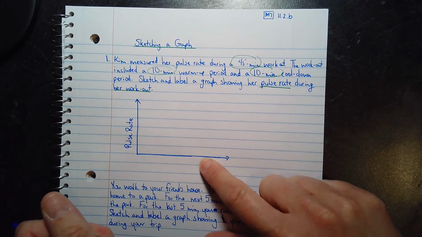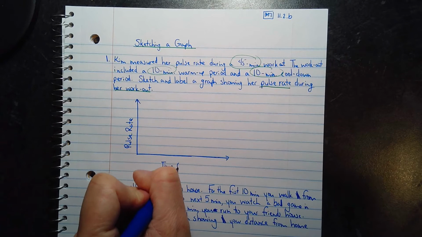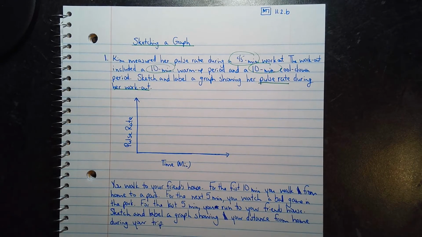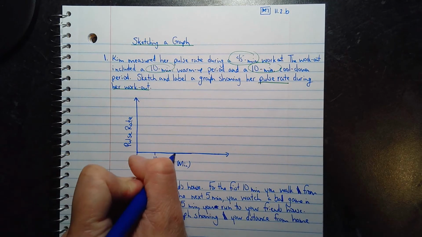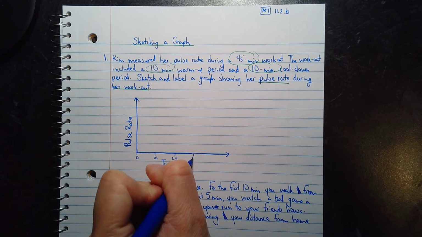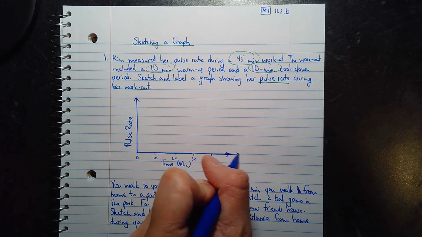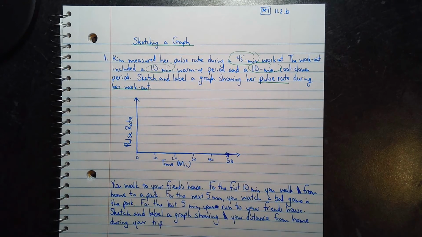So first off, this is going to be pulse rate. And then down here, I'm going to have the time, and it's going to be in minutes. And we know it's a 45-minute workout, so I'm going to go ahead and mark 0, 10, 20, 30, I'm almost going to run out of room here, 40, we'll just extend this a little bit, we'll put 50 about right here. So I'm trying to make equal intervals, of course.